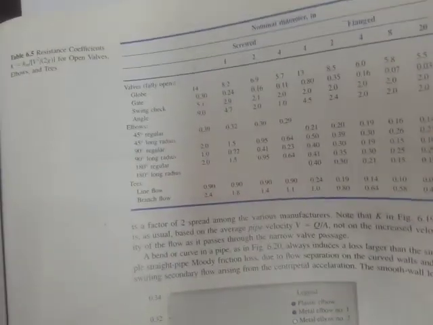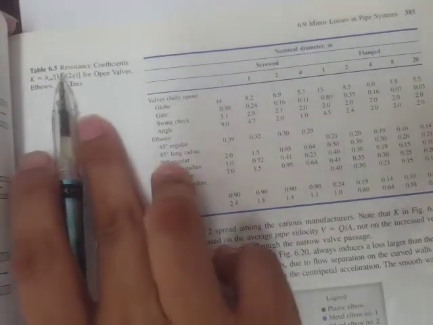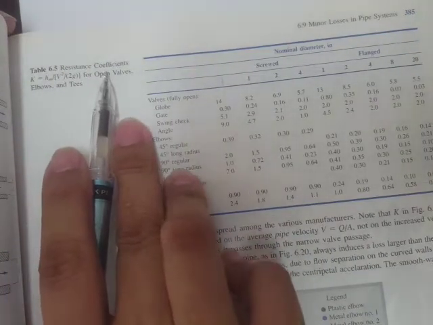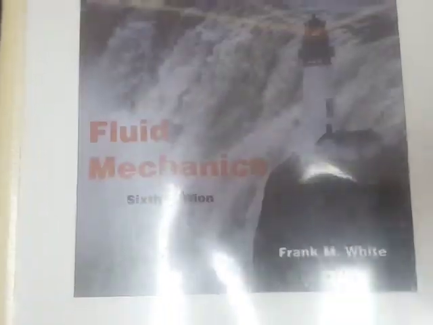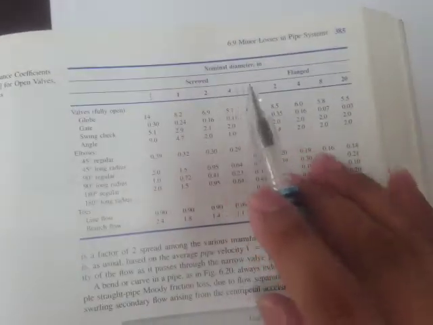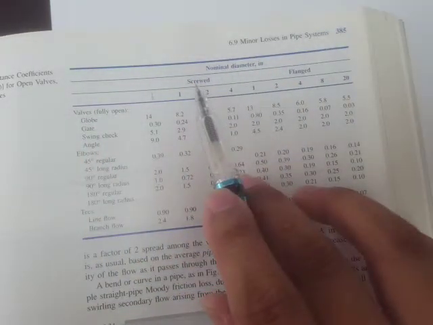Another example of the table is this one. We have these resistance coefficients. This one is taken from the textbook by Frank White. And here we have the resistance coefficients. It says here we have the nominal diameter in this row, and it says we can have screwed or flanged. And here in the first column we have the valves, the elbows, and the T's.